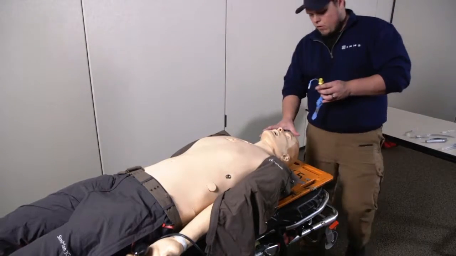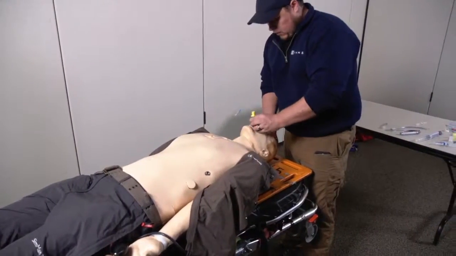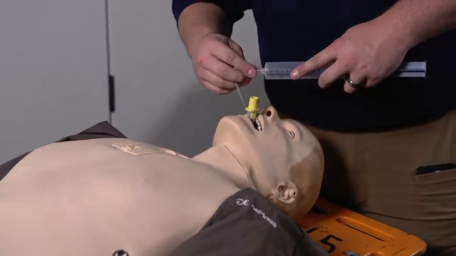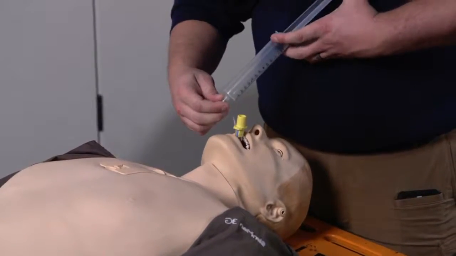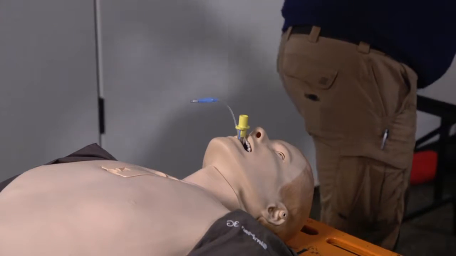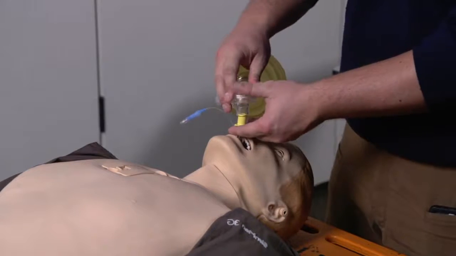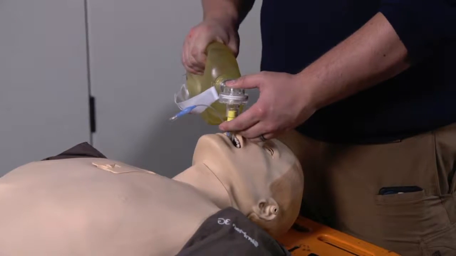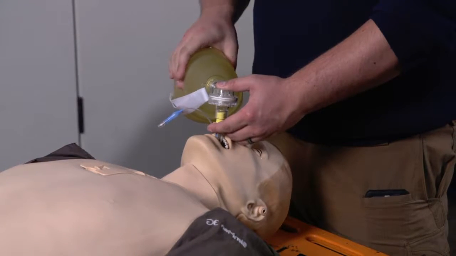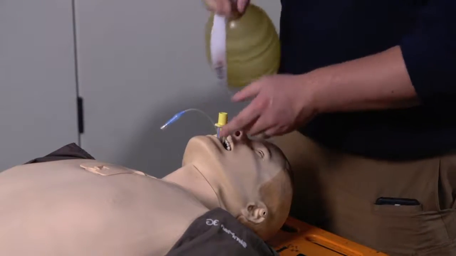Okay. And with Sim Man's fully operational airway, you can place the King airway in just as you would any other airway mannequin. With the RFID tag, it'd know that you did place the King or a supraglottic airway in place, as when we use the i-gels. And you can see it's fully functional.